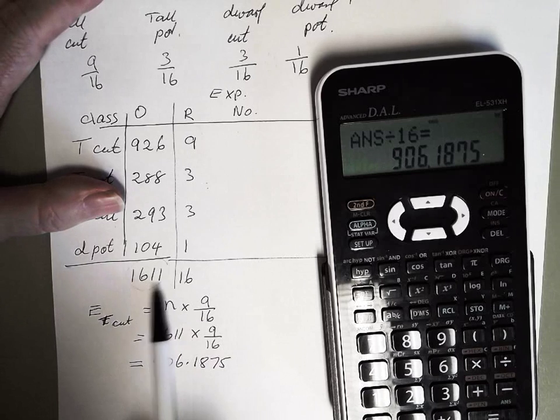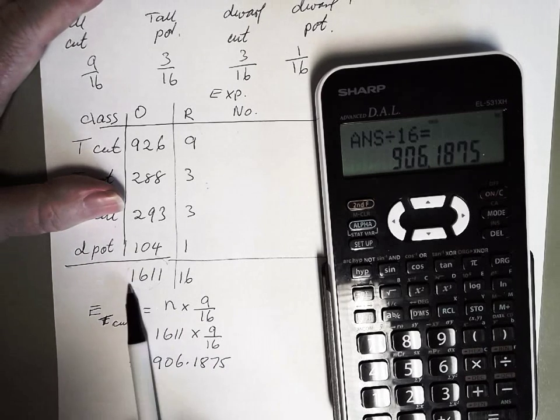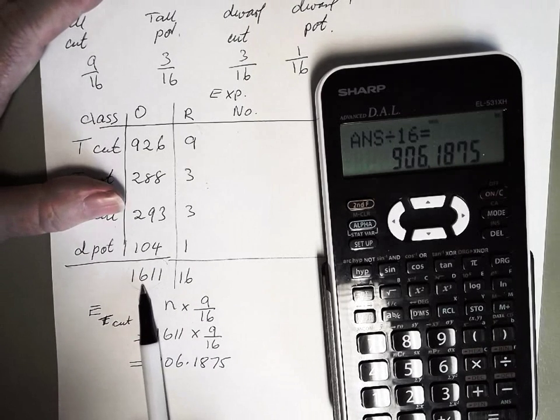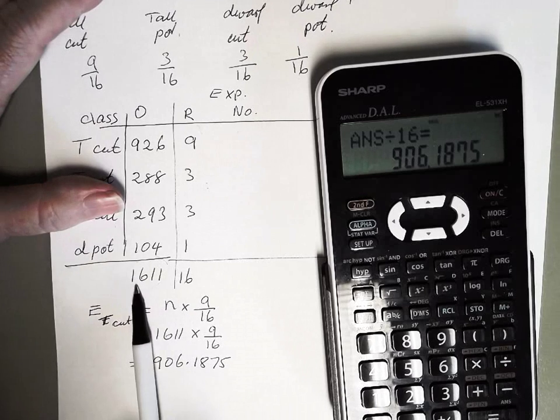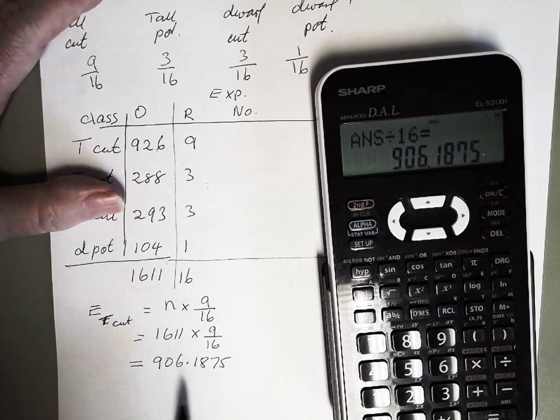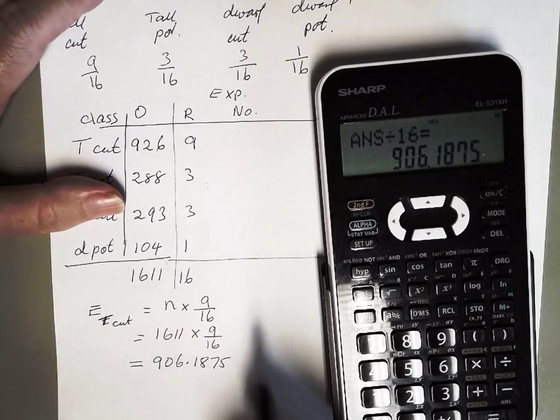For instance, if we didn't have 1,611 but we had 1,611,000, then we're multiplying that by 1000, so this would be 906,187.5. So that would add in another 187.5 plants to compare against our observations. So it's quite important to leave in the decimal places if you possibly can.